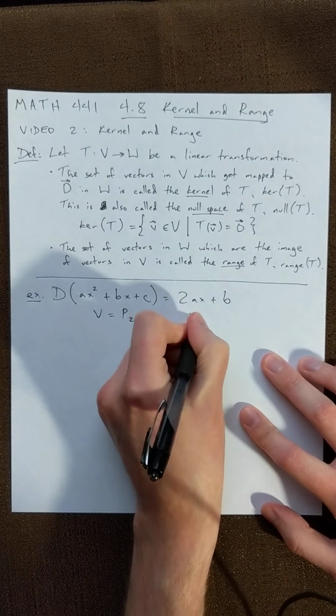So if I want to find the kernel of this transformation, the kernel of D, it's the set of all things that look like ax squared plus bx plus c in the starting space, P2, where D of that is equal to the zero vector. But we've seen some calculus maybe once before in our life. We know what functions have their derivative as 0.